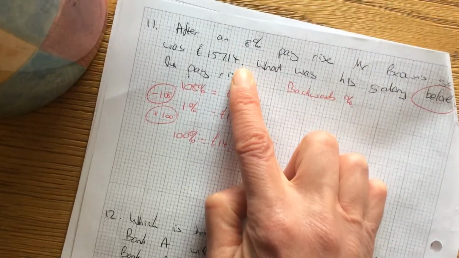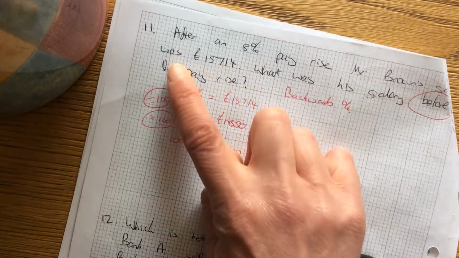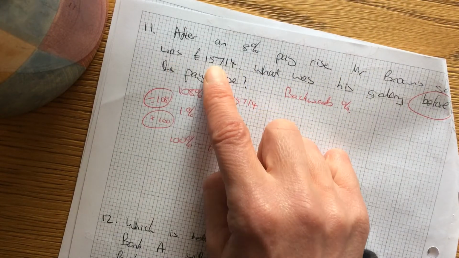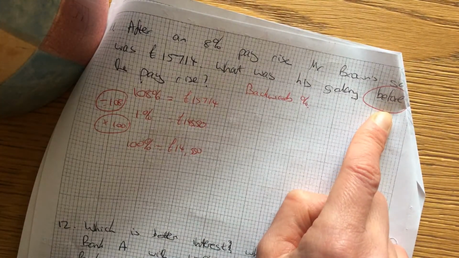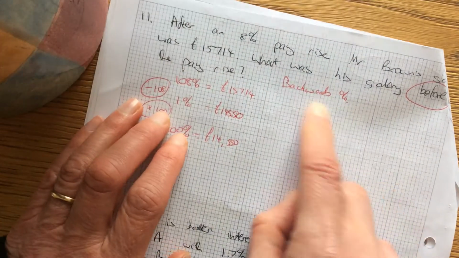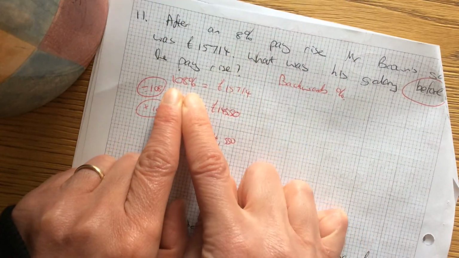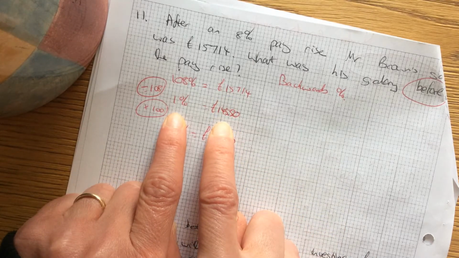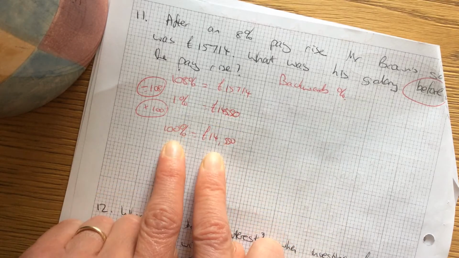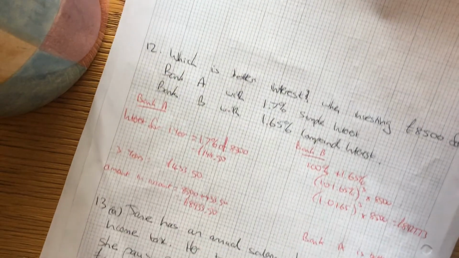After an 8% pay rise, Mr. Brown's salary was this. What was his salary before? See that keyword there, before. Backwards percentages. So he got 8% extra, so he's now 108%, and that was his wages. You find 1% by dividing by 108, then find 100% by timesing.